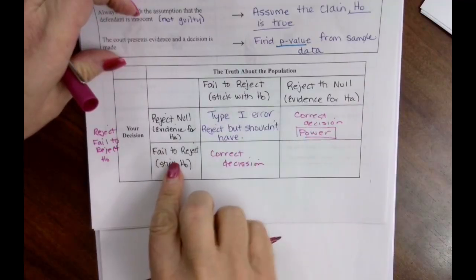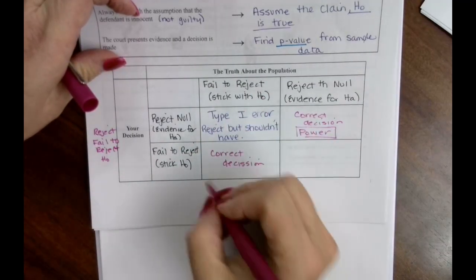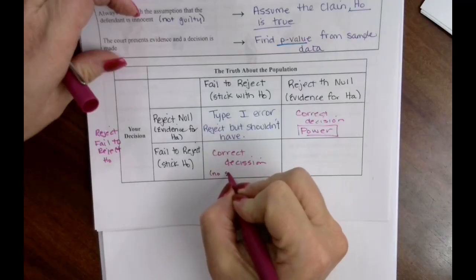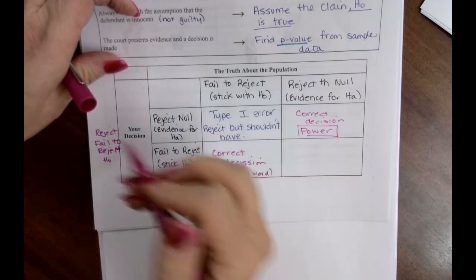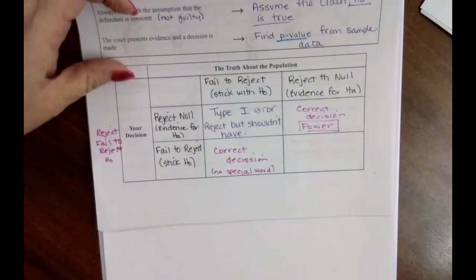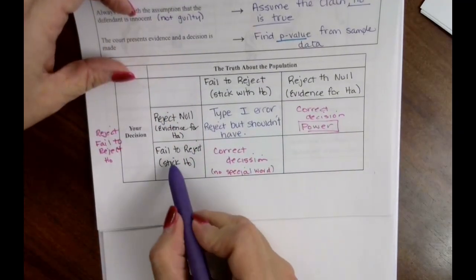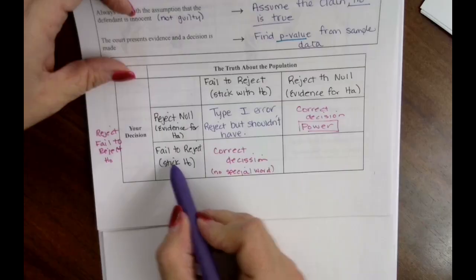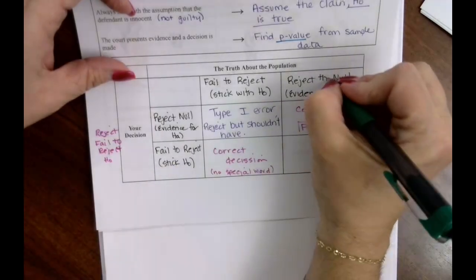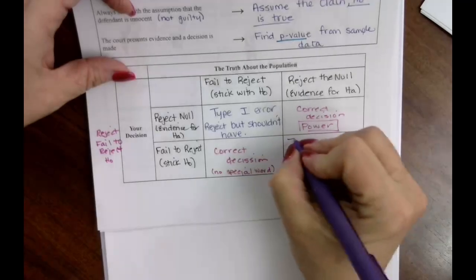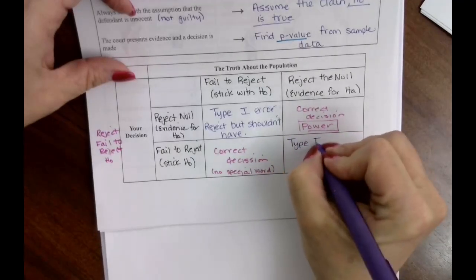Fail to reject, we're good. In this case, there's no special word. It's just a correct decision, no error. Now if we fail to reject, but we should have rejected the null, then this is going to be a type 2 error.